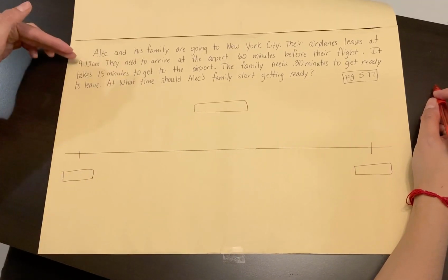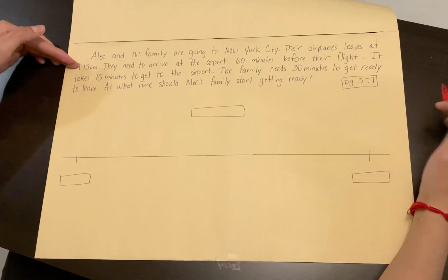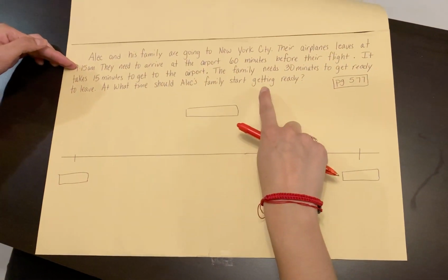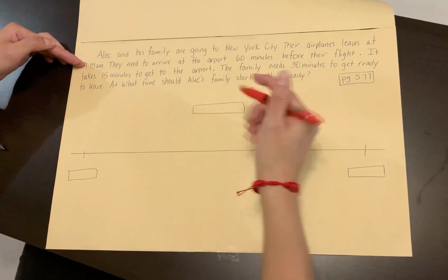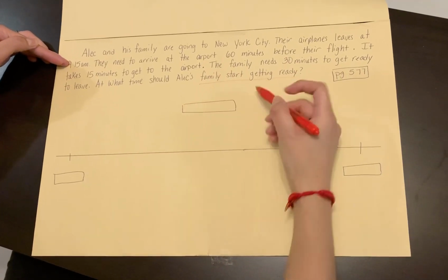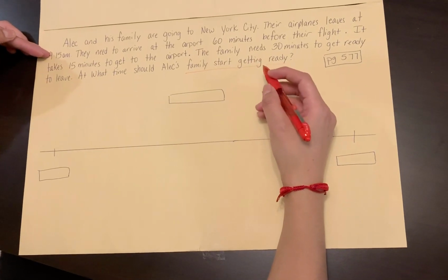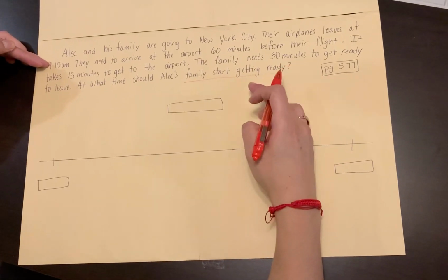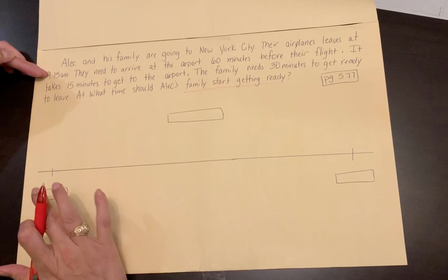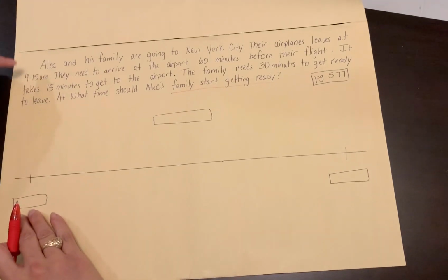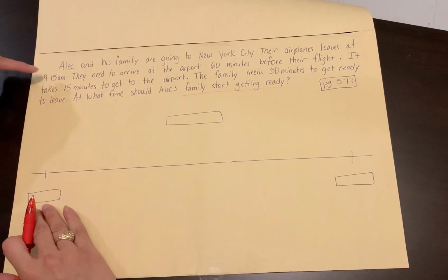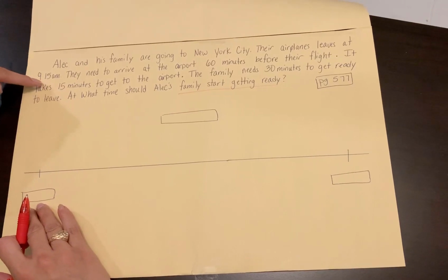So we know that he needs to leave at 9:15, and we need to find out what time he needs to start getting ready. So it already tells you here that what you need to find is what time he's going to start everything. So in our minds, we need to think, we're looking for the start time, and the time that the airplane leaves is 9:15.